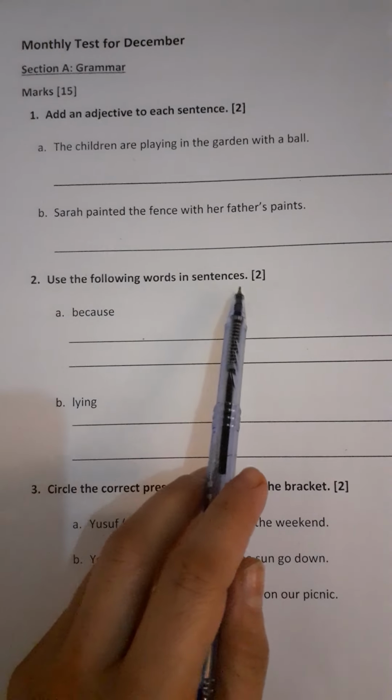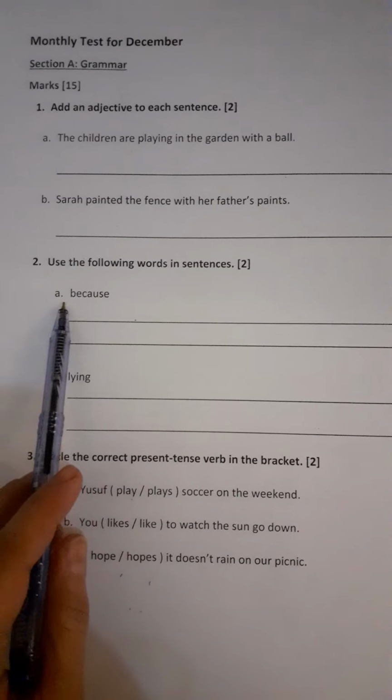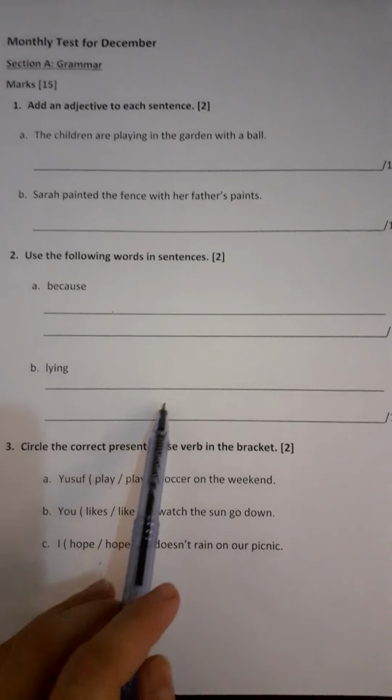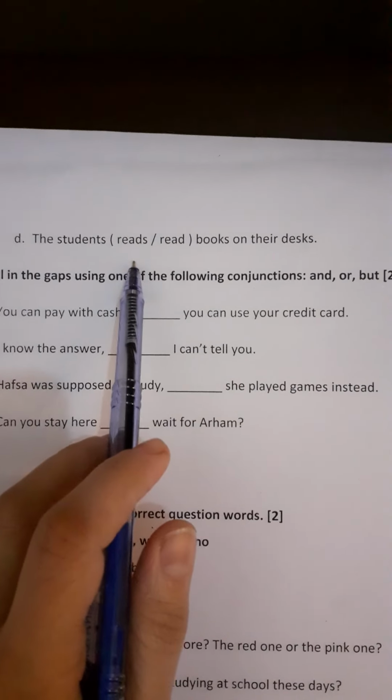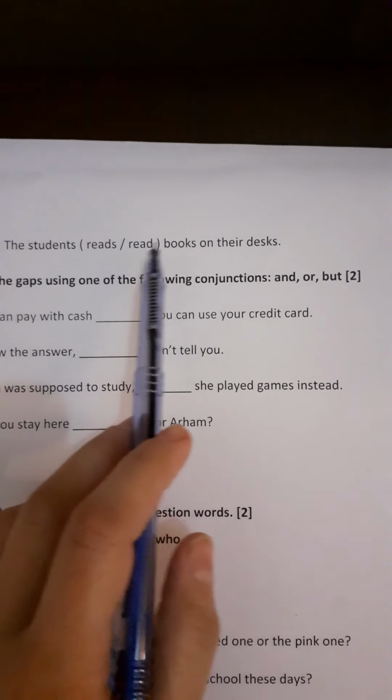Use the following words in sentences: because and lying. Make a good creative sentence, and make sure to start it with a capital letter and end it with a full stop. Then circle the correct present tense verb in the bracket. I already read 3 of the questions of this one. The last one is the students reads or read books on their desks.